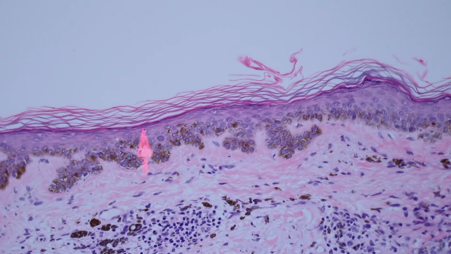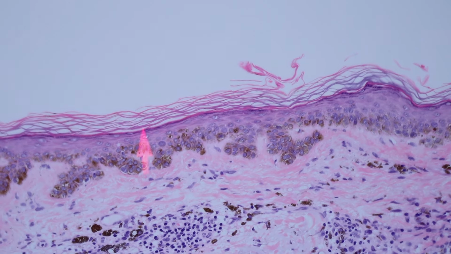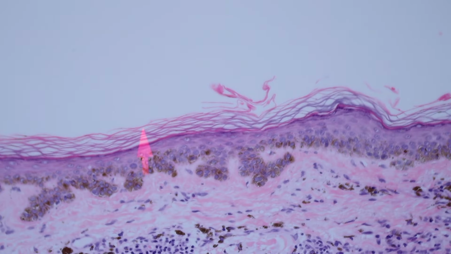And I personally like to use SOX10, and I like the red chromogen if you're able to have that, because it will help you in cases like this where there's lots of brown pigment. It'll help you to distinguish what's true staining of melanocyte nuclei versus background pigment, okay? But if you don't have that, MITF also works.